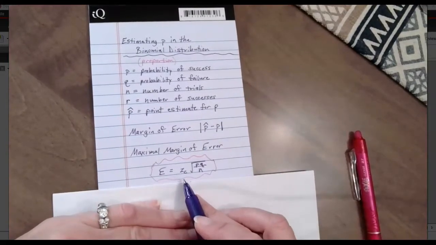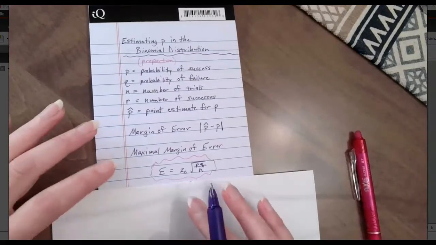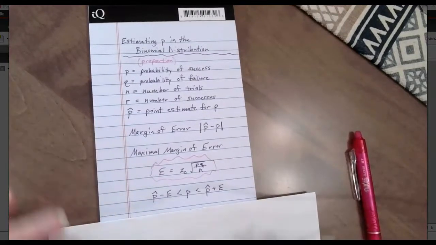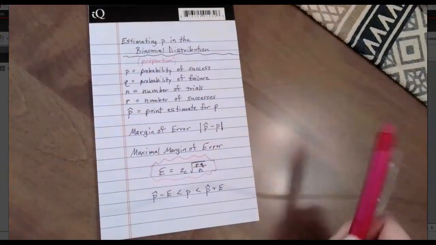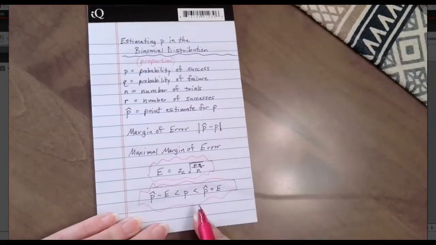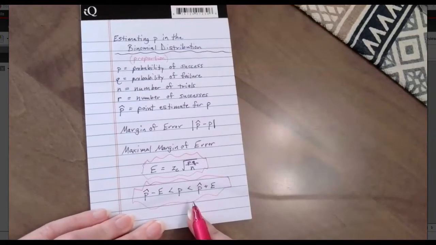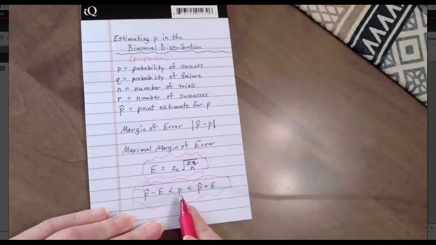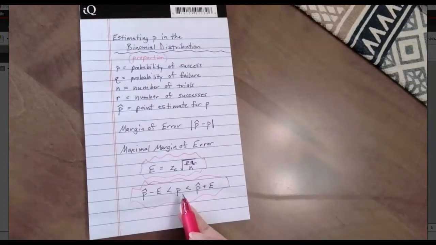So E equals Z sub C times the square root of PQ over N, which means another big idea overall that we are going to see is this. This is the overall structure of what we have going on here. This idea that I'm looking for an estimate for P. The estimate is an interval. Again, we're not going to say the estimate is 26%.